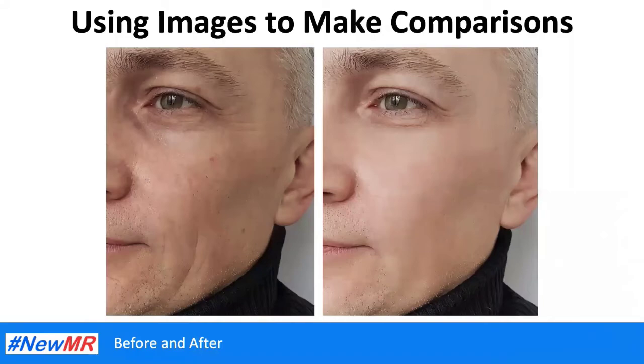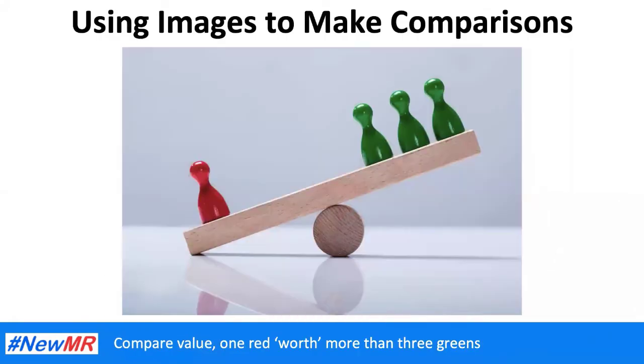So we need to think about, when we use comparisons, what are the conventions? How do things mean? This is a nice way of showing a comparison. So it shows that the red is worth more than the greens.